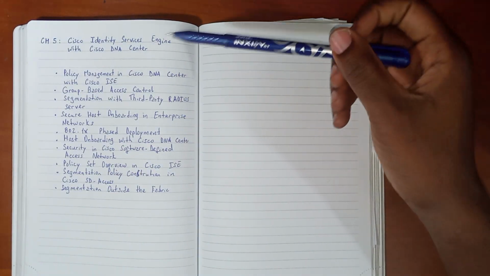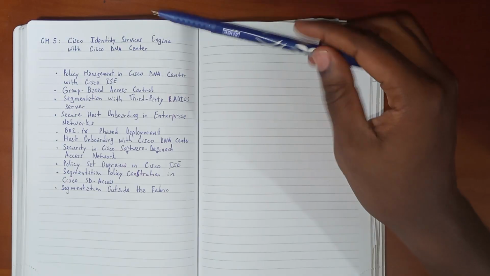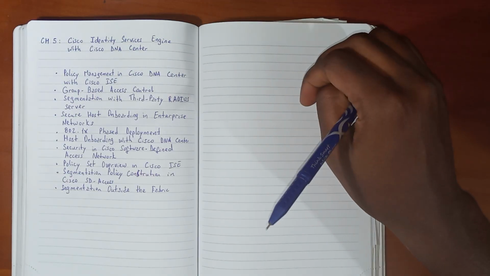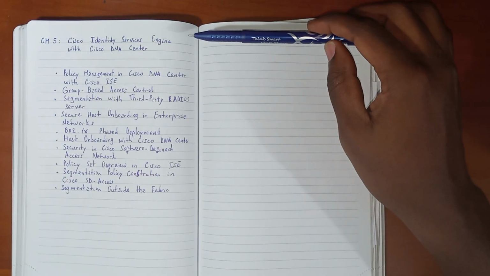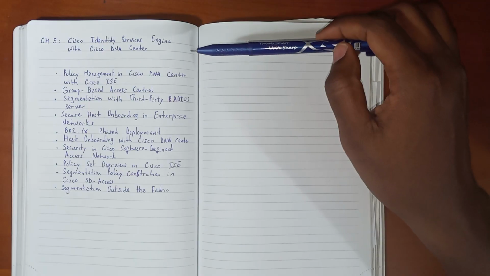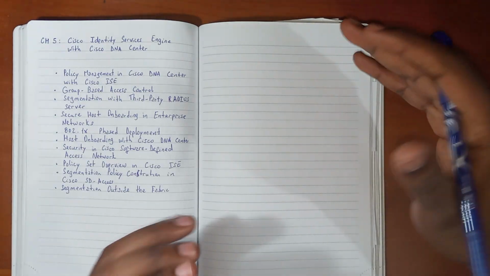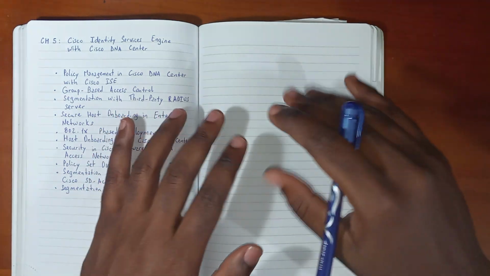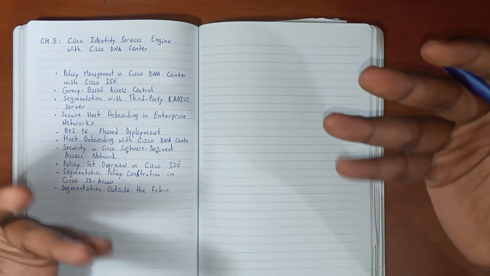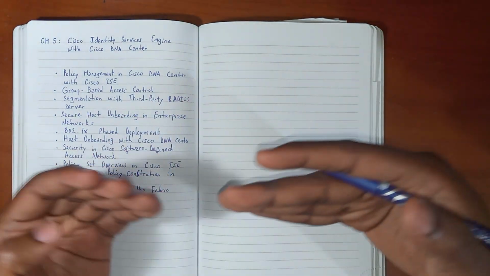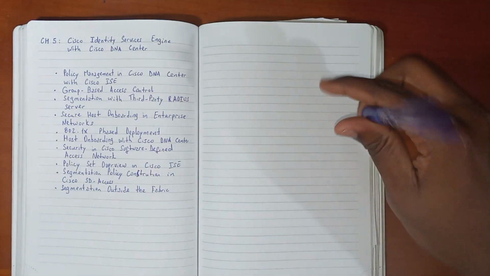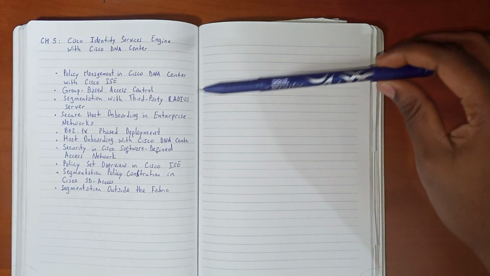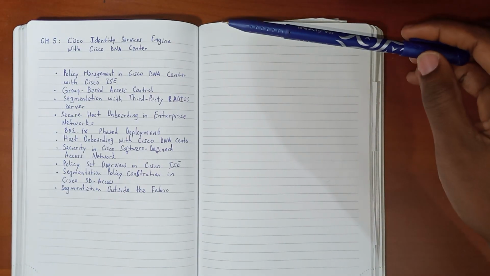It's one of the biggest chapters that we have, and it talks about ISE, the Identity Services Engine. In Cisco we have a specific book for this, but this chapter talks about the integration between ISE and the Cisco DNA Center, also called Catalyst Center.